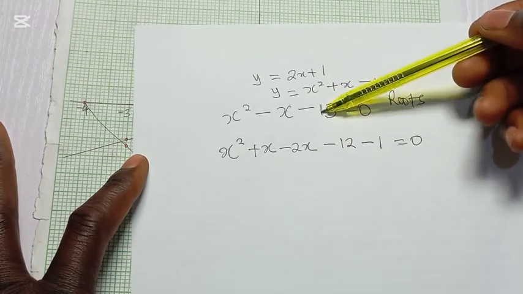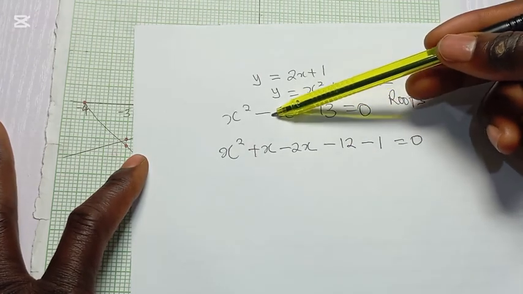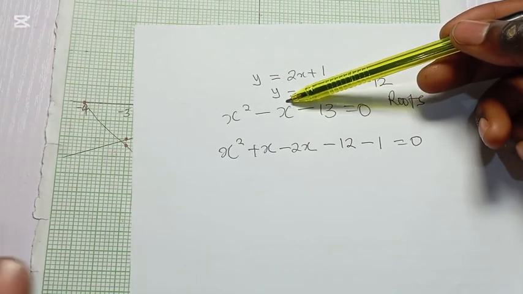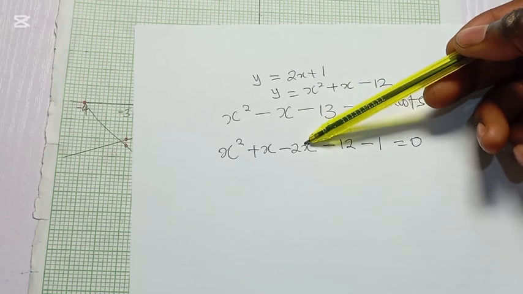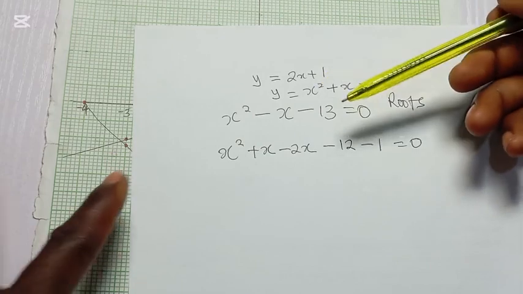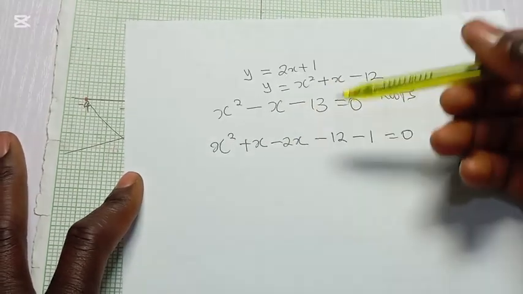So I'm picking this from here. You can see that there's a little bit of critical thinking here for you to be able to achieve this. It's just a way of making this equation look like what I have here. And then I'm going to derive something at the end of the day.